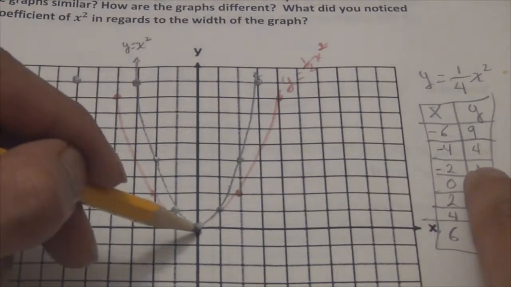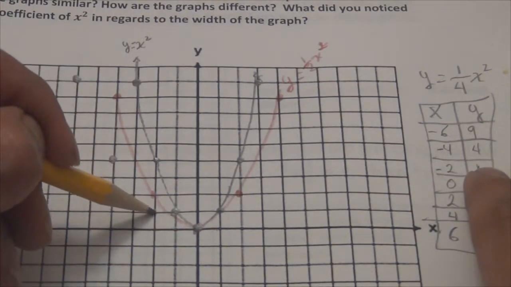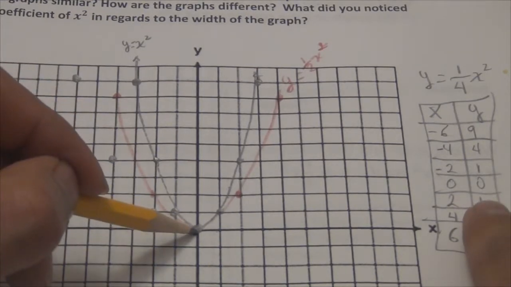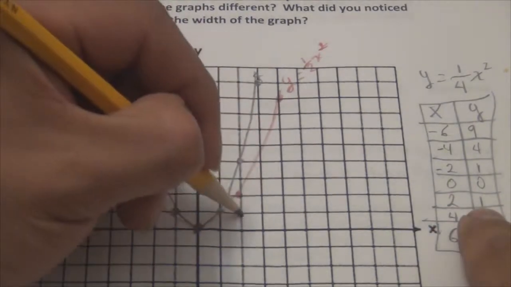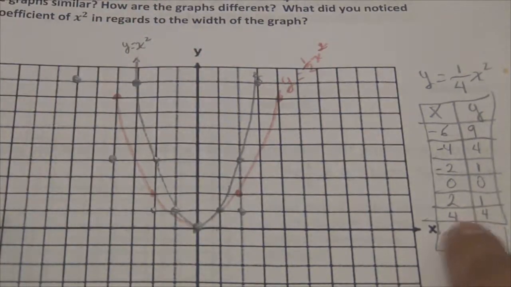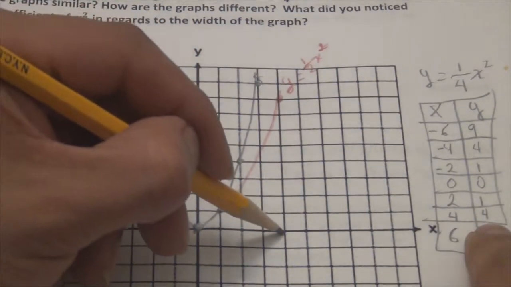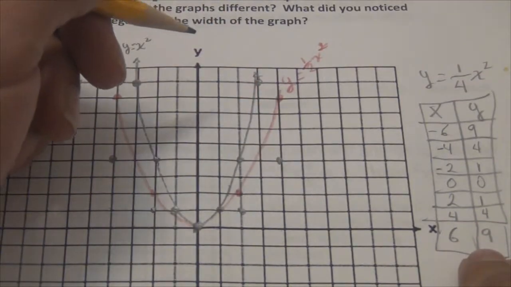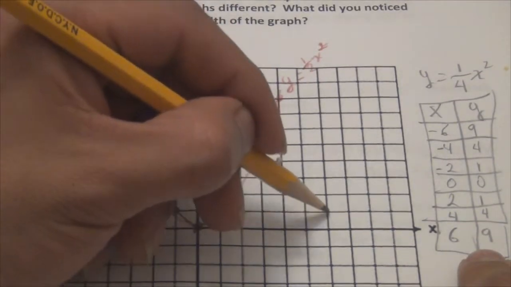Negative 2, 1. 0, 0. 2, 1. 4, 4. And 6, 9.